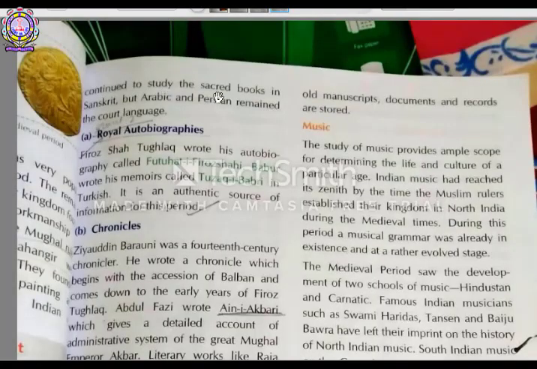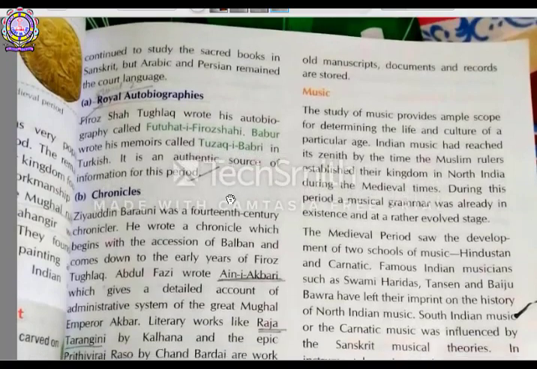They continued to study the sacred books in Sanskrit, but Arabic and Persian remained the court languages. Sacred means religious. So some religious books were there in Sanskrit, but besides this, Arabic and Persian remained the court languages, meaning mostly official work was done in Arabic and Persian.